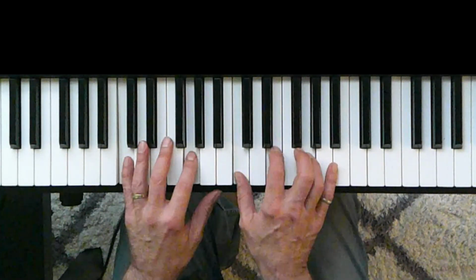So, let's get started. Let me play this example for you first and then I'll break it down, okay? So we're in the key of C, just going to play around with 1, 4, 5 and then get to that ending.